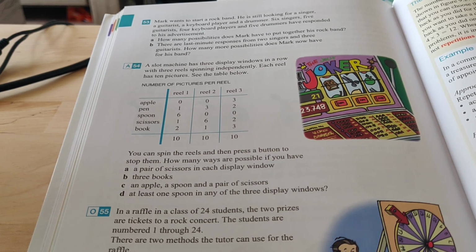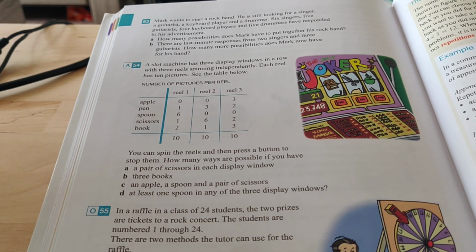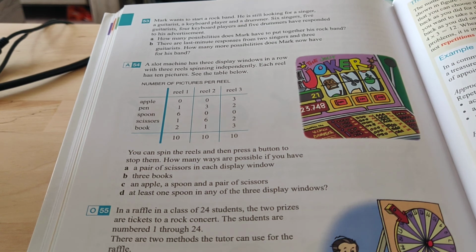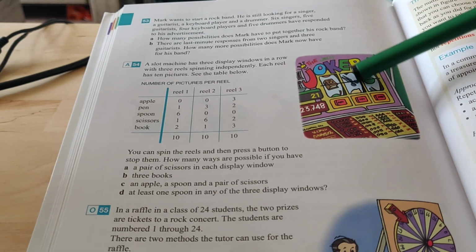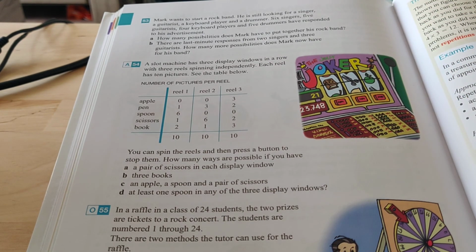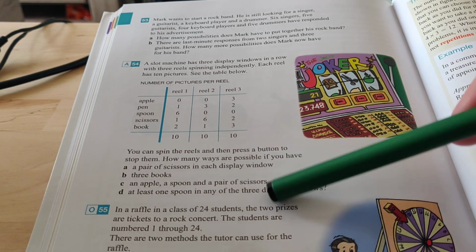Alright, here's another video with 3VT about exercise 54 from chapter 9. It says a slot machine has 3 display windows in a row with 3 reels spinning independently. Each reel has 10 pictures. See the table below. So here we see these reels, right? You can spin them and then press a button to stop them. In how many ways are possible if you have, and then we need to answer some questions.